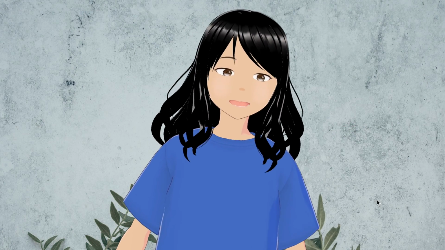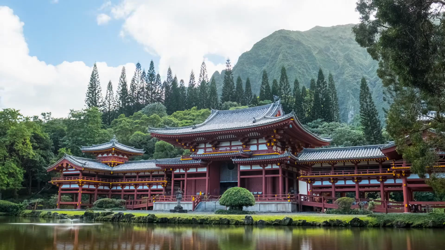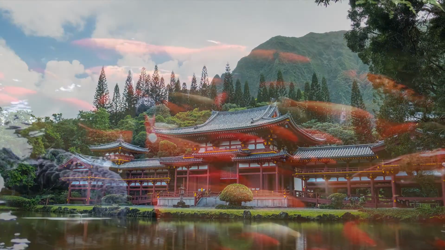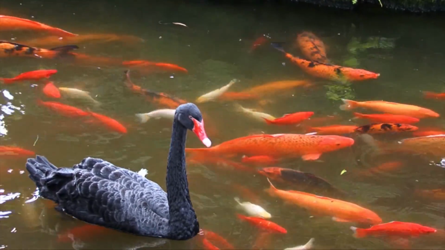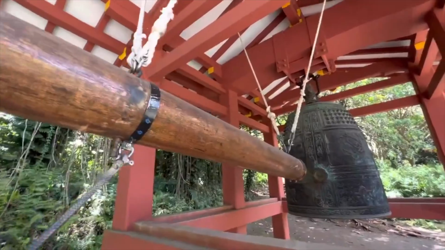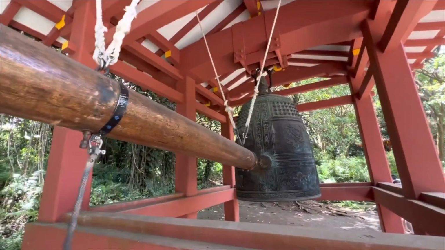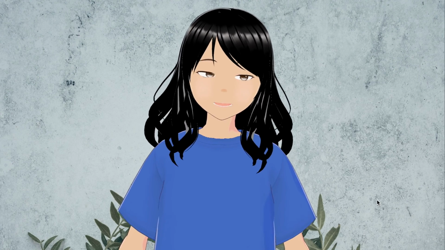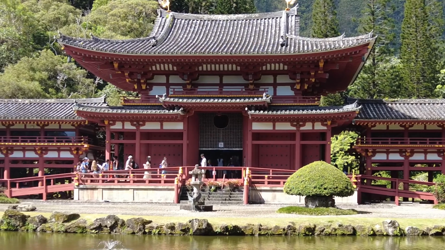So recently I visited the Byodo-in Temple in Hawaii, which is a popular spot for tourists due to its picturesque views, lush gardens, koi ponds, and of course, the ability to ring a very large bell. I knew it would be crowded, so I wanted to experiment with 3 tricks to remove crowds from photos. So here's what the crowd looked like in real time.